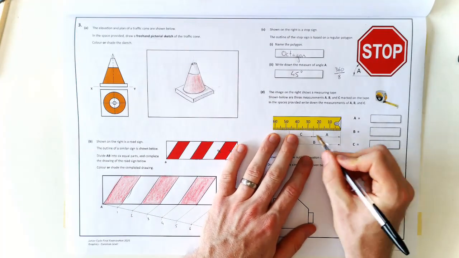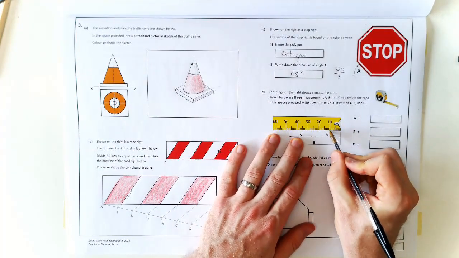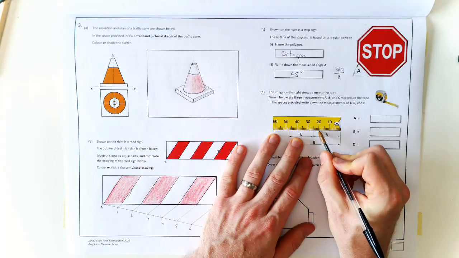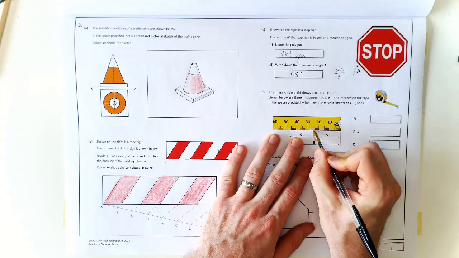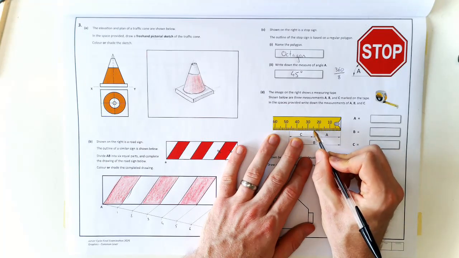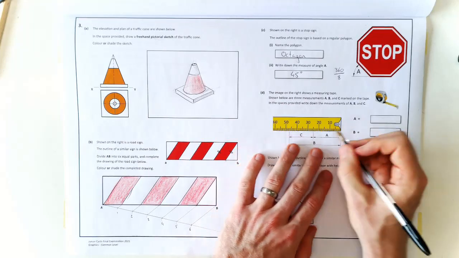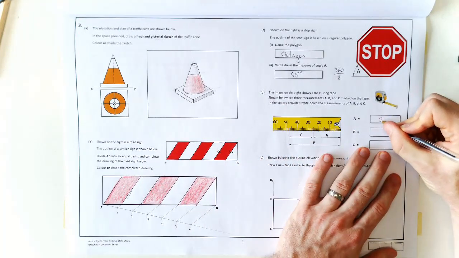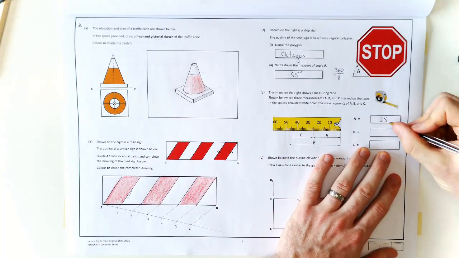So if we look here at A, first of all, we've got 10 millimeters, 20 millimeters, okay? That would be 30, but halfway along there, there's a line that's slightly longer. So it's at the 5 mark. So A is going to be 25 millimeters.